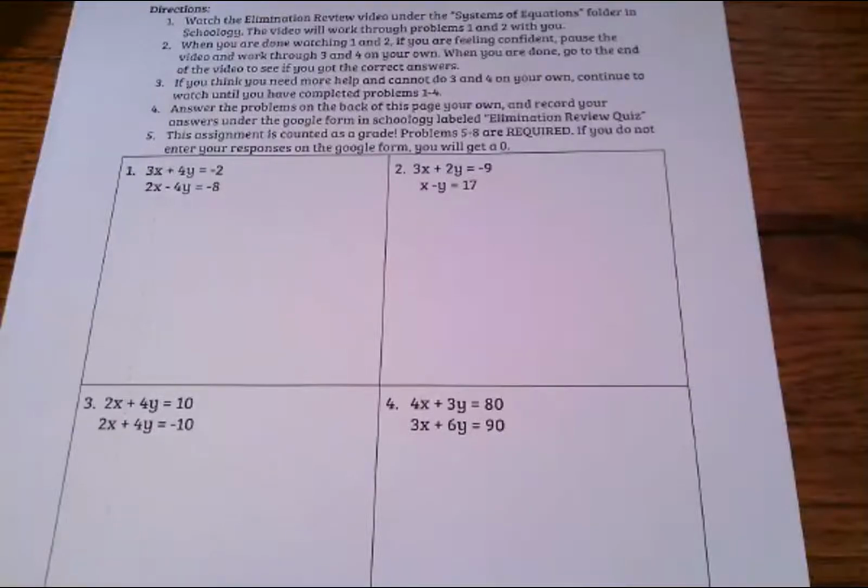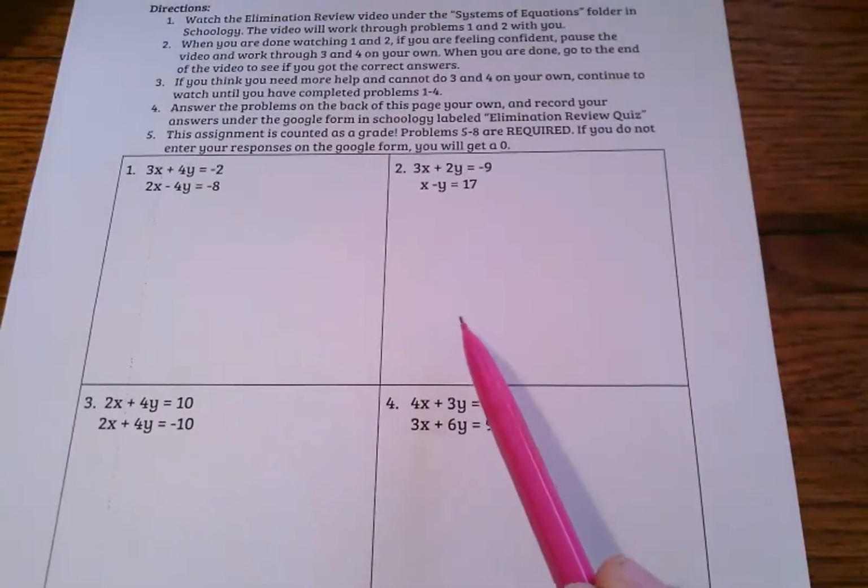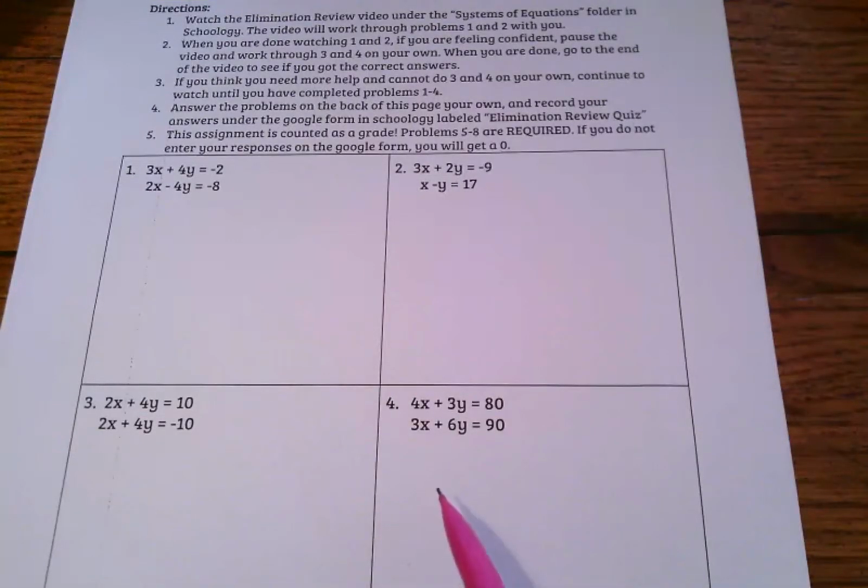Welcome to our elimination review. So same deal as yesterday, we're going to do 1 and 2 together. If you're feeling confident, do 3 and 4 on your own without looking, and then check to see if your answers are the same as mine. If not, I'll do 3 and 4 with you.